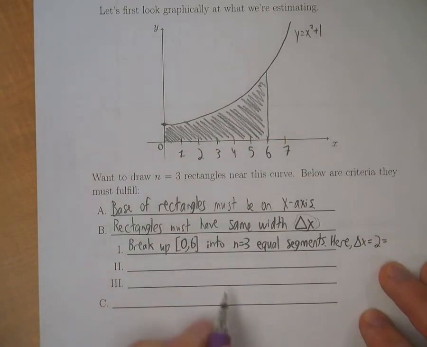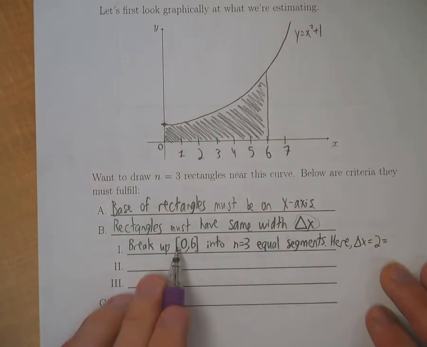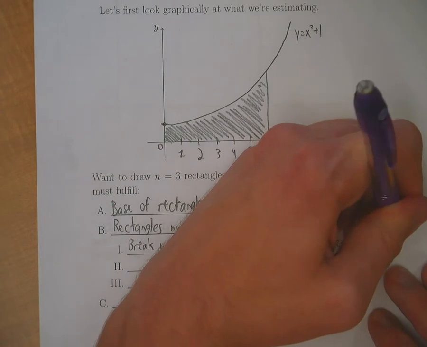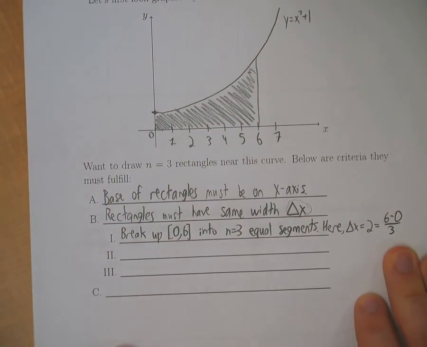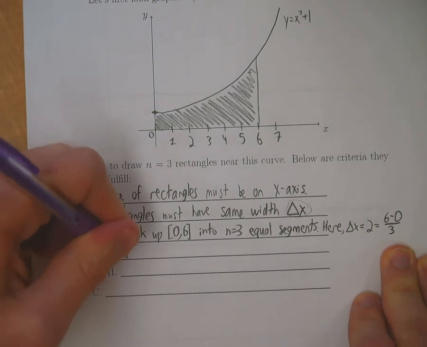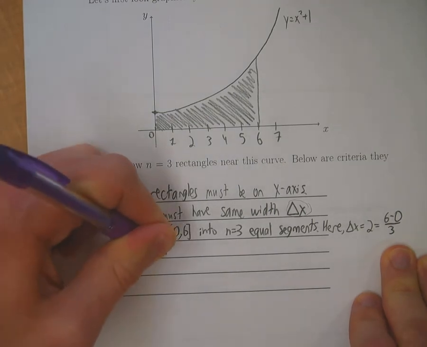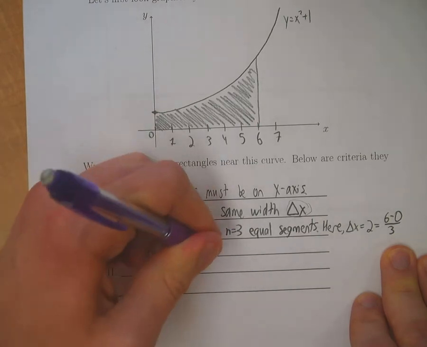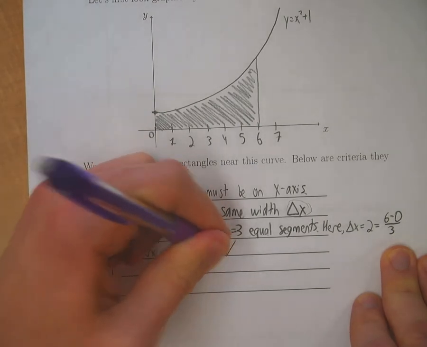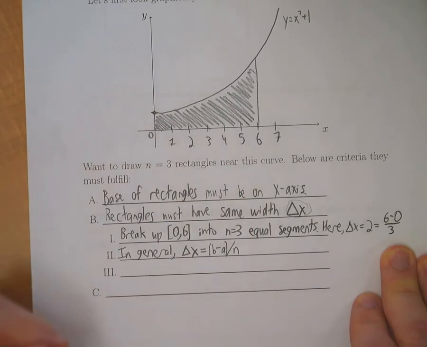One way to think of it is that you take the length of the interval, and then you divide it by the number of rectangles you need. I'm going to write it in this form for reasons that you'll see in a second. Because in general, the delta x you need is the length of the interval, b minus a, and then you just divide that by n.